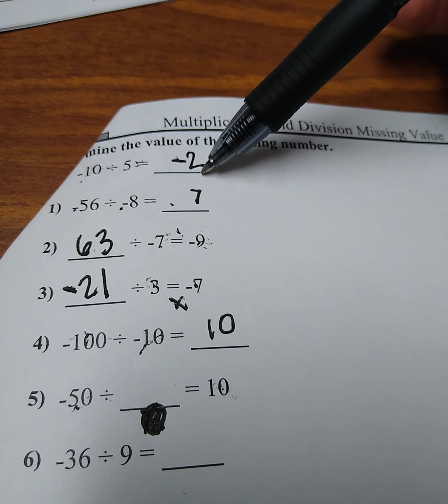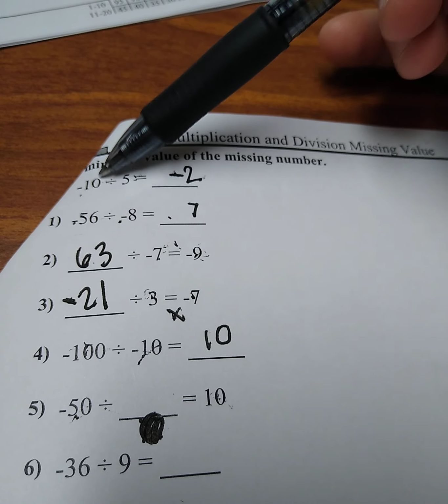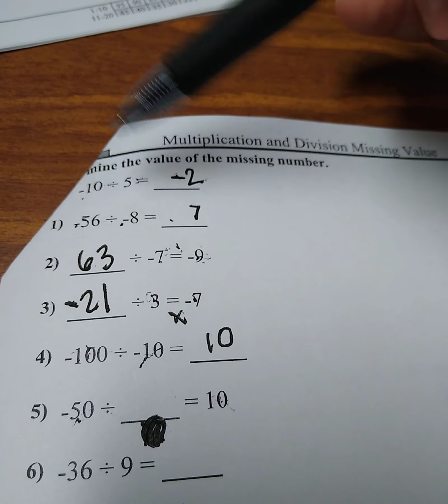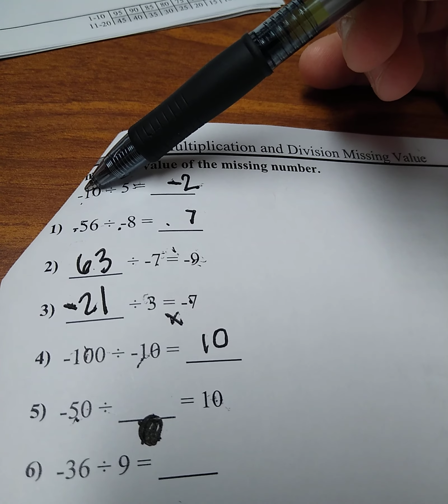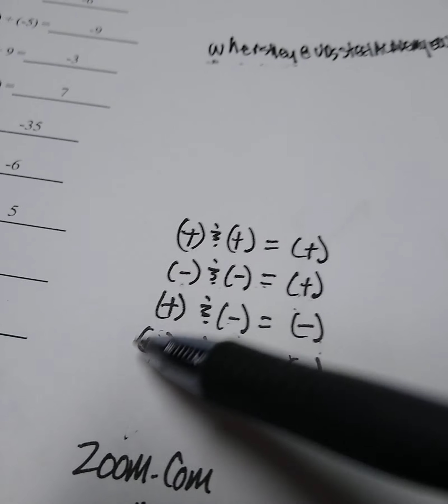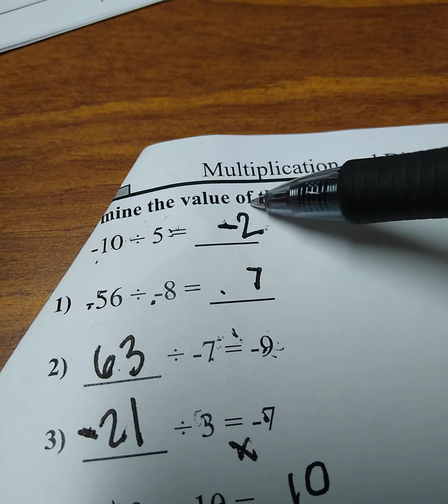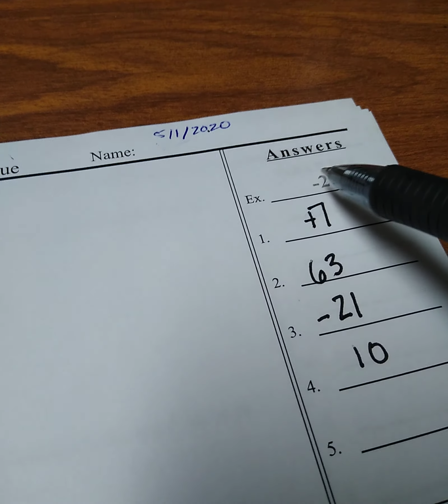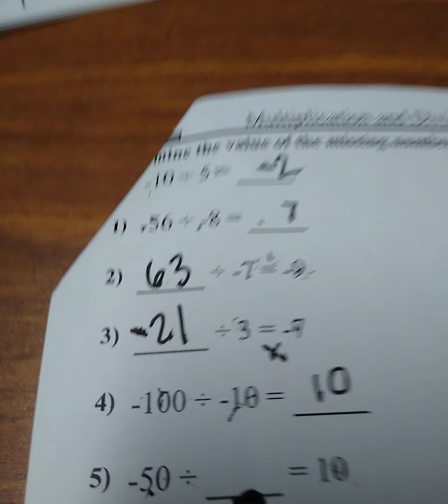Negative 10 divided by 5 is... well, 10 divided by 5 is 2. 5 goes into 10 two times. Negative for here and a positive for here. So we know a negative and a positive gives us a negative. So that's going to be our answer of negative 2, okay? And we'll see that that's right there, okay?